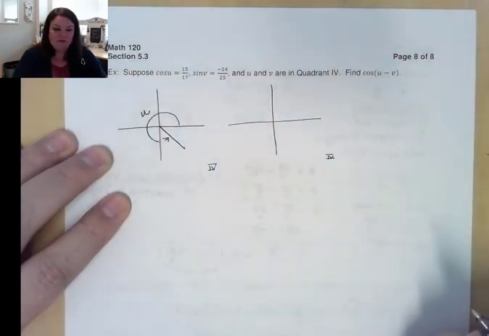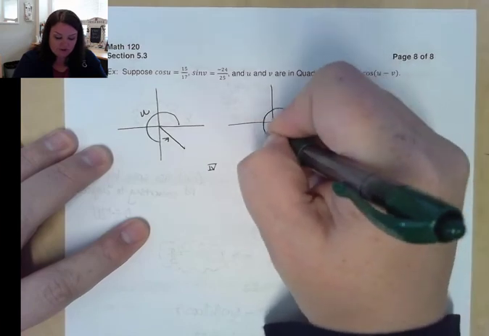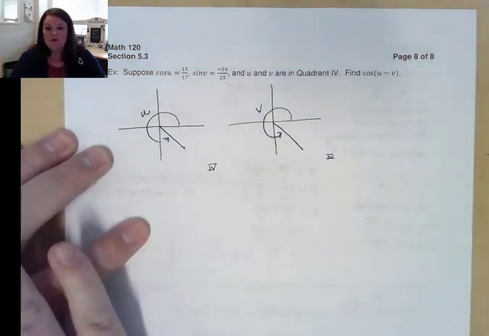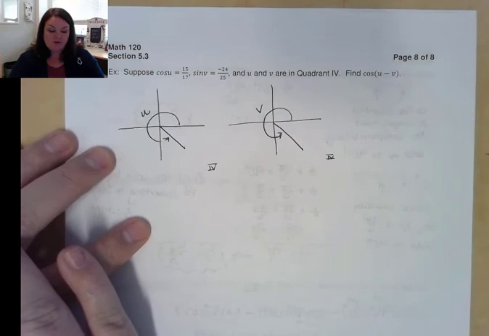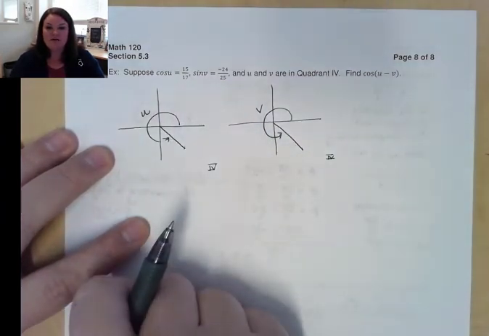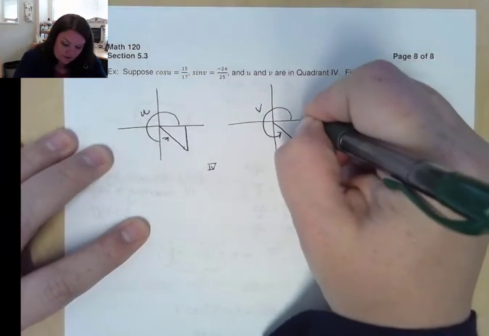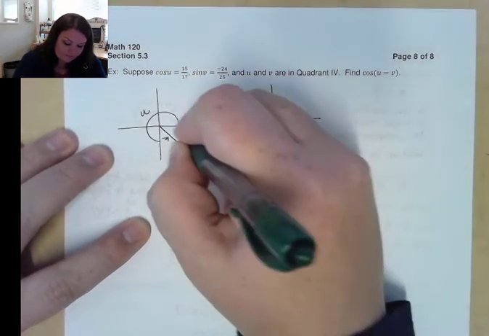This is U, right? And our V angle is down here somewhere in quadrant 4. Okay, so what I'm going to do is use the values that were given to go ahead and complete these reference triangles. So I'm going to draw this as a reference triangle. I'm going to draw this as a reference triangle.